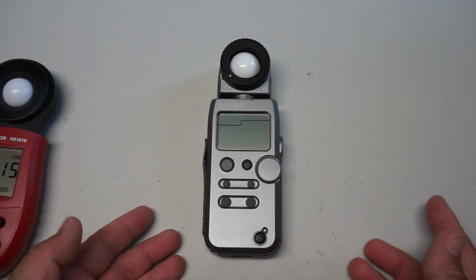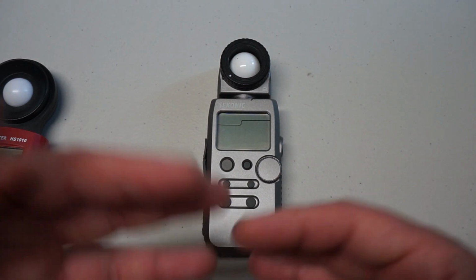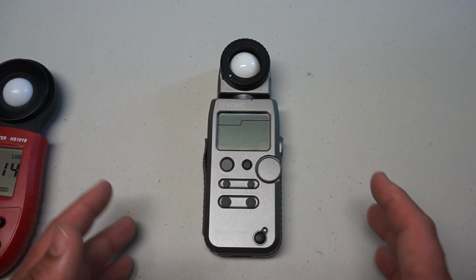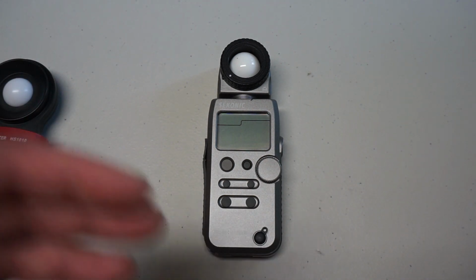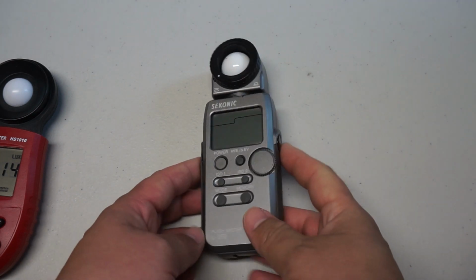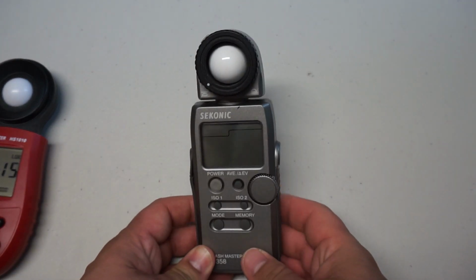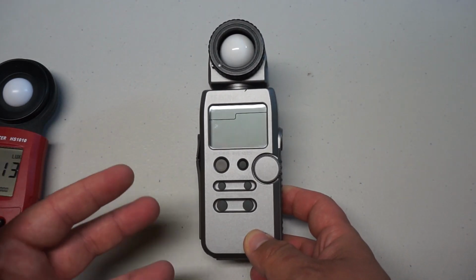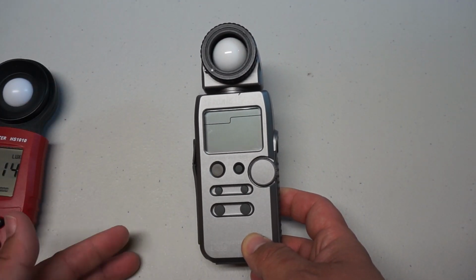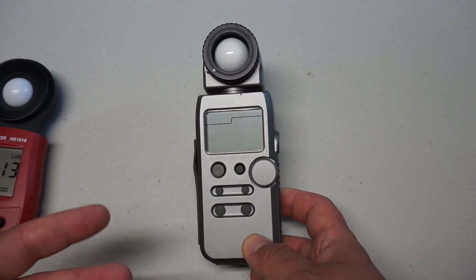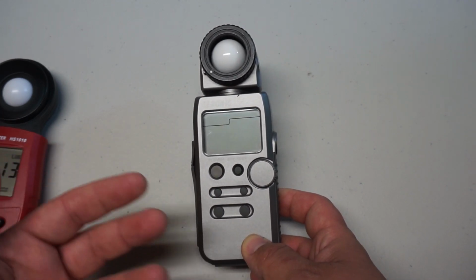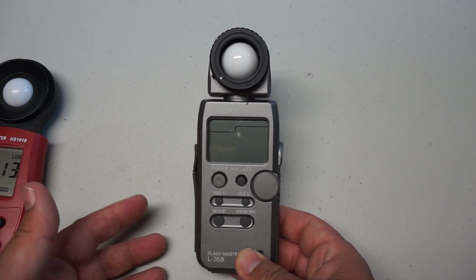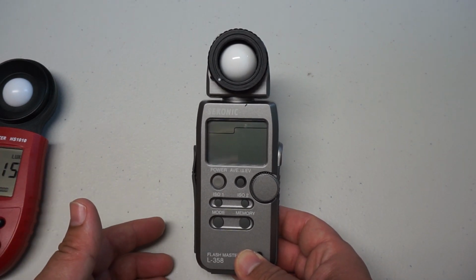As the automation in cameras increased, and auto exposure and integrated light meters started getting into cameras, and especially when we went to digital, the necessity of having a light meter like this decreased quite a bit. The reason being, cameras are pretty good at adjusting exposure, and even if you get it kind of wrong, it's pretty easy to correct in post. The dynamic range on modern digital camera sensors is phenomenal.